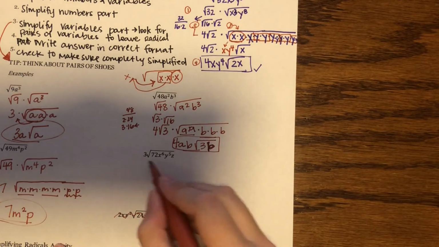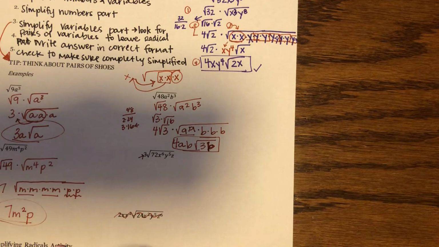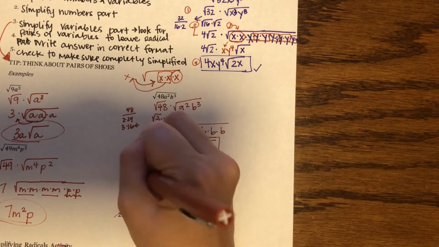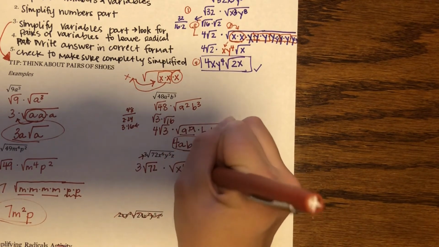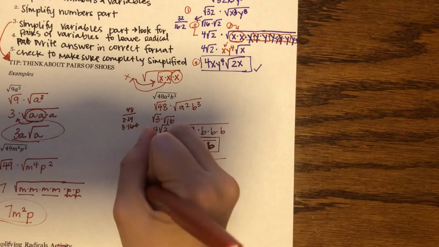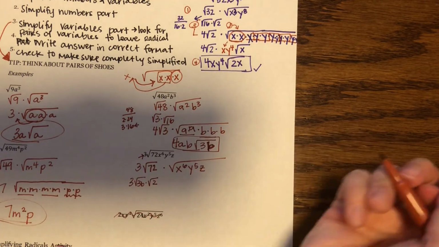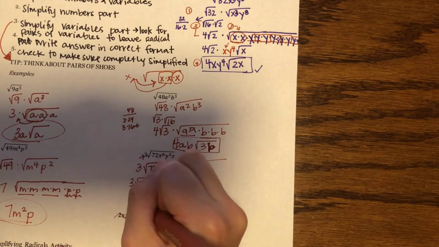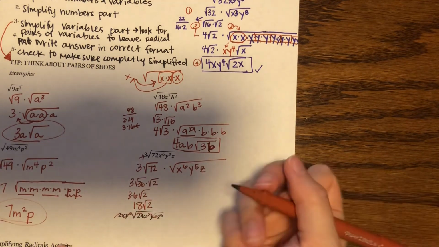Right? And then 3 square root of 72. So this one's a little different. It starts with this number outside. We're gonna do just like we did before with radicals. If there's a number outside, you just multiply it. So 3 square root of 72 times x to the 6th, y to the 5th, z. 72 is going to be 36 and 2. You also could have done 9 and 8. You're just gonna have more steps. Either one works. So we have 18 square root of 2 is our numbers part.